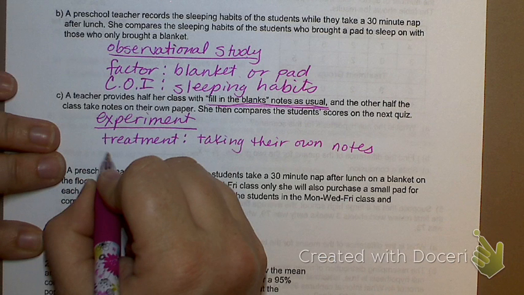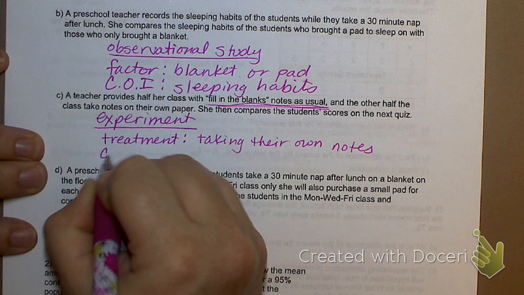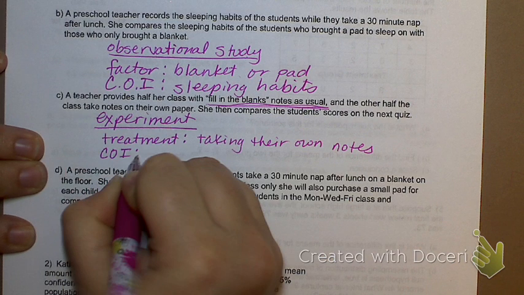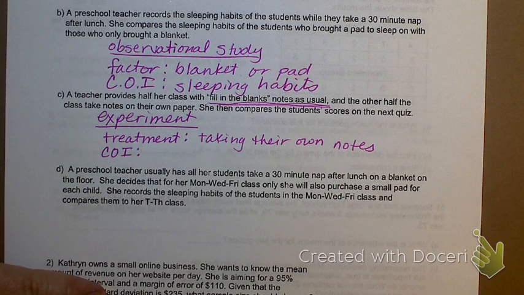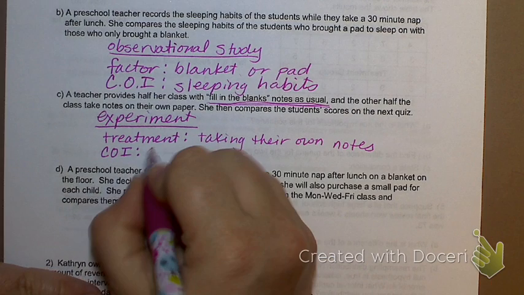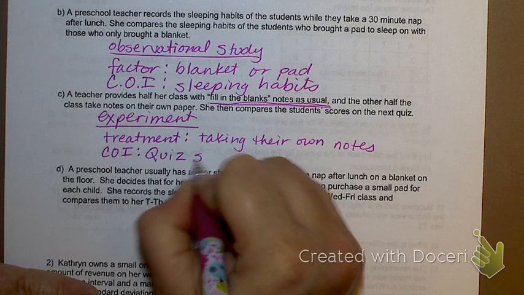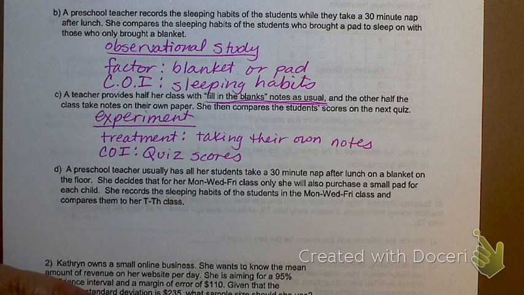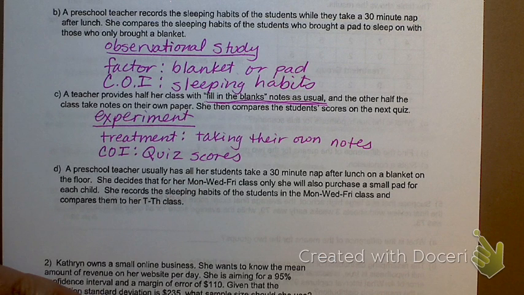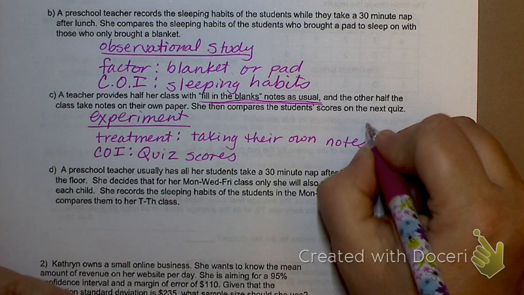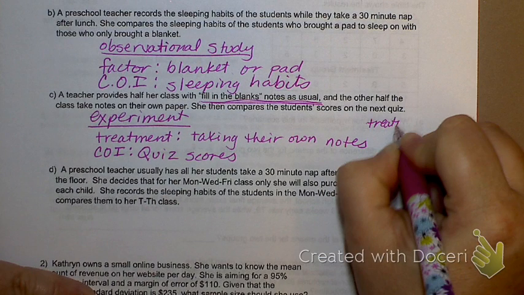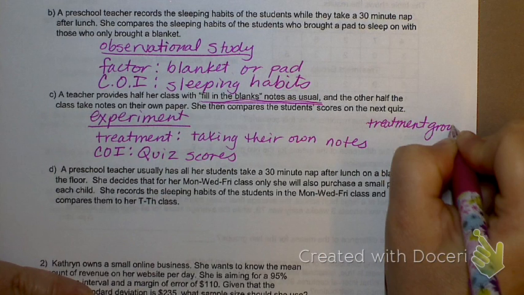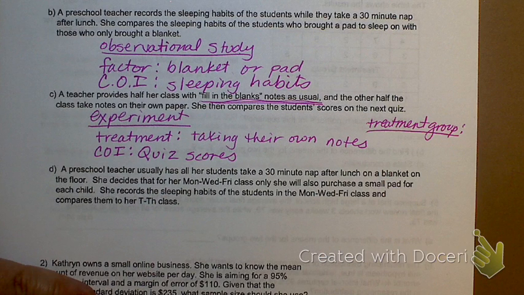Let's see, what else do I need? The characteristic of interest. Is the characteristic of interest the notes? Quiz scores. Okay. And then we get into the different groups. We have a treatment group. And some people put in the treatment group as half the students, and then the control group, they put the other half of the students. That doesn't work. You have to be more specific than that.